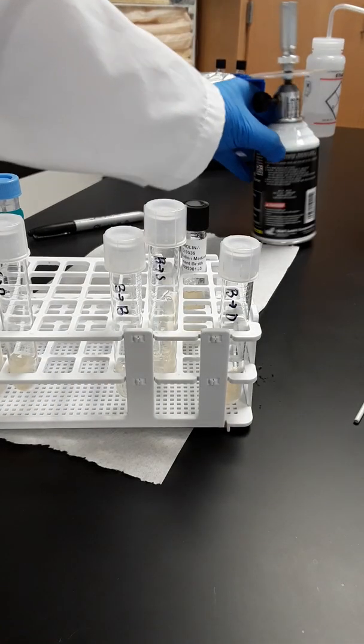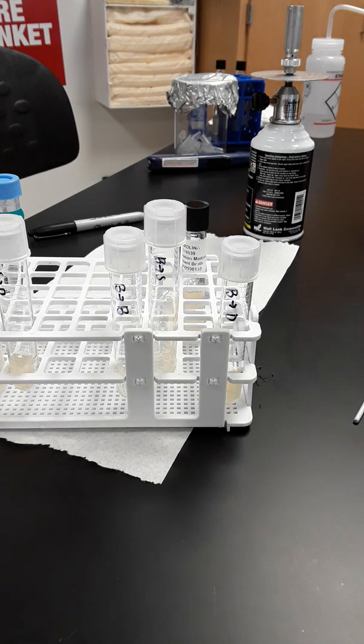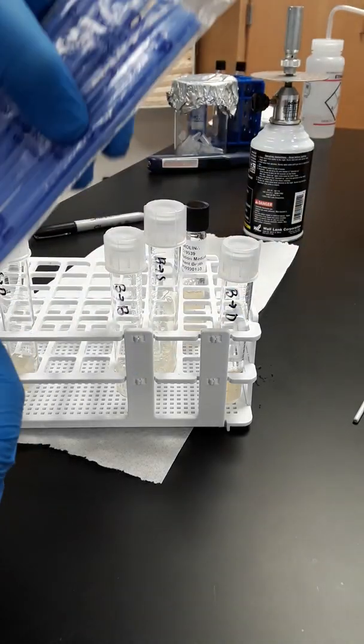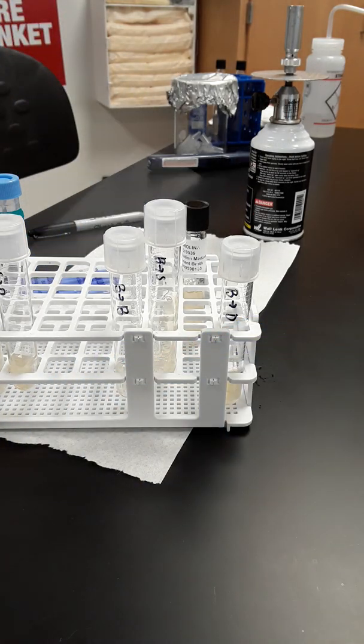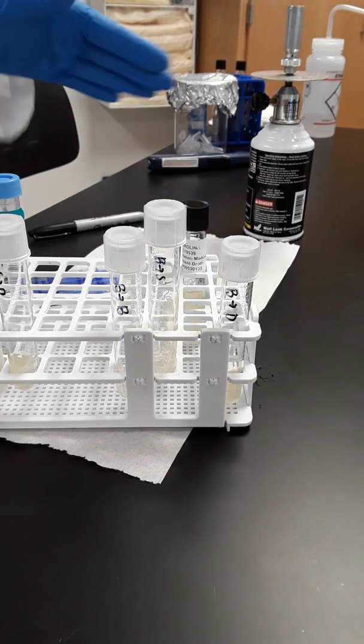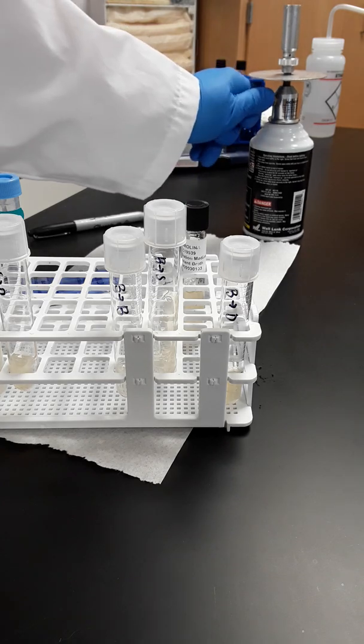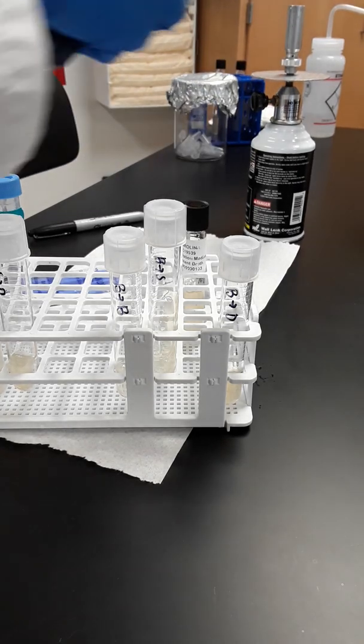Okay. So the first thing that we want to do is start our sterile technique, and we want to make sure that we have all of our tools ready. So for this lab, we're going to need an inoculation loop that has a long plastic handle. We're going to need an inoculating needle, and we're going to need our media and our starting cultures. Your starting cultures might look different than this. Depends on your instructor's preference.